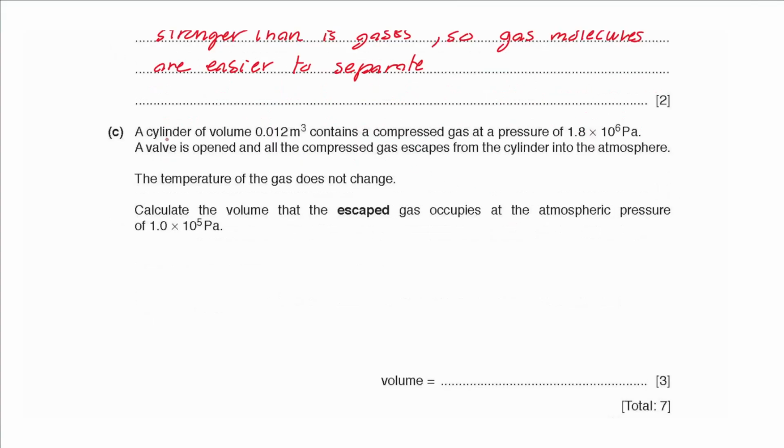Question C says a cylinder of volume 0.012 meter cubed contains a compressed gas at a pressure of 1.8 times 10 to the power of 6 Pascal. A valve is opened and all the compressed gas escapes from the cylinder into the atmosphere, and the temperature of the gas does not change. Calculate the volume that the escaped gas occupies at the atmospheric pressure of 1.0 times 10 to the power of 5 Pascal. First, we can use the equation P1V1 is equal to P2V2 and substitute.